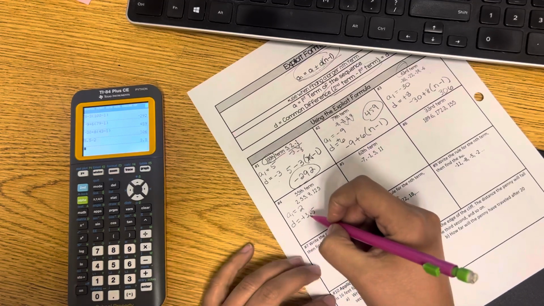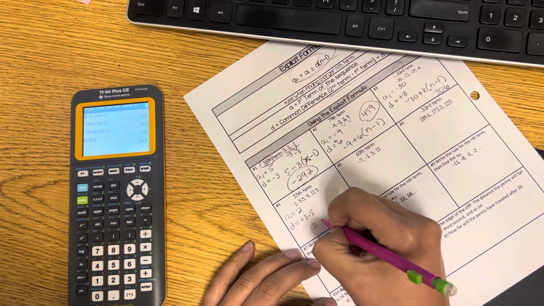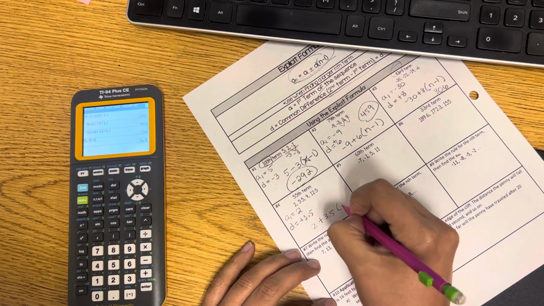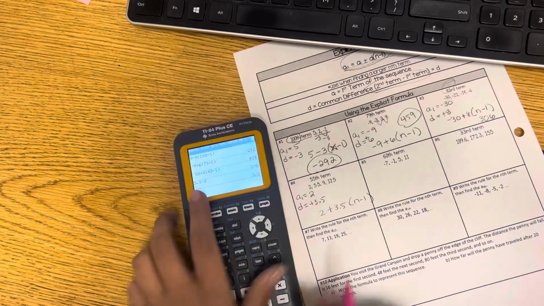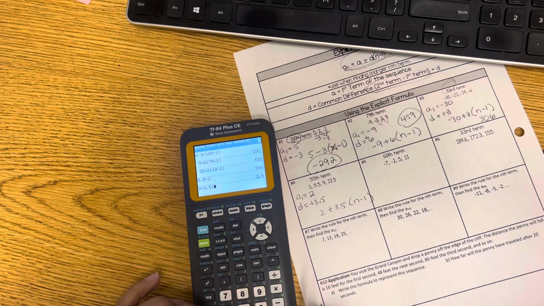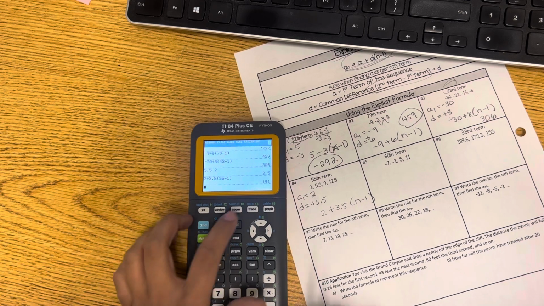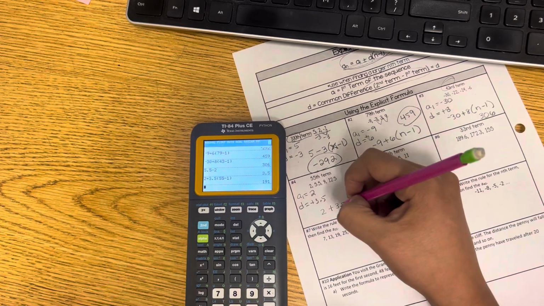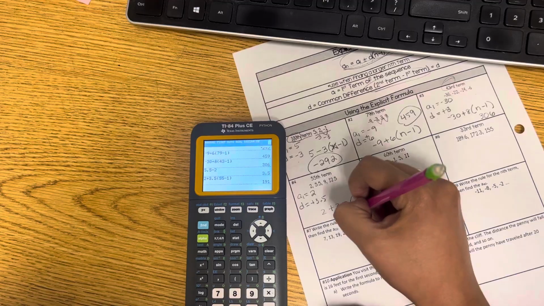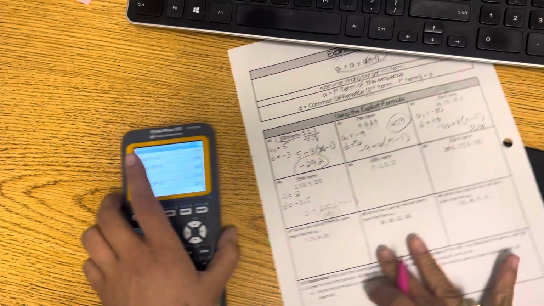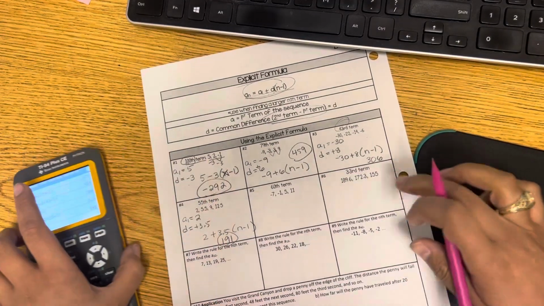Then I just do my formula. So my first term is 2 plus 3.5, parentheses n minus 1. So I just type that in and hit enter. So my 55th term would be 191. Not too bad. All right, skip to number 6. Same idea.